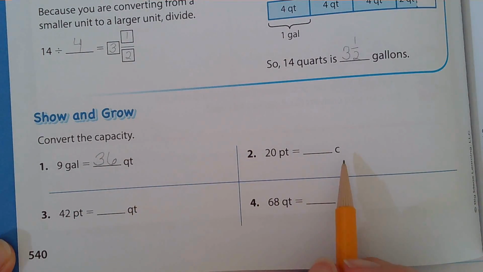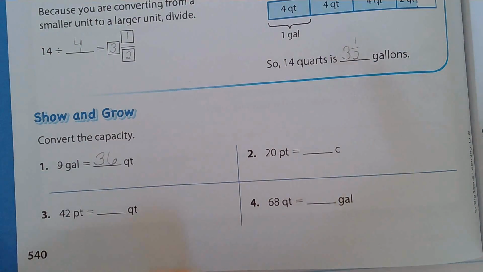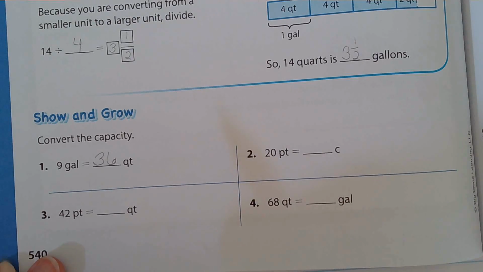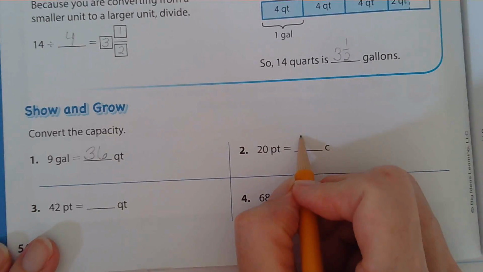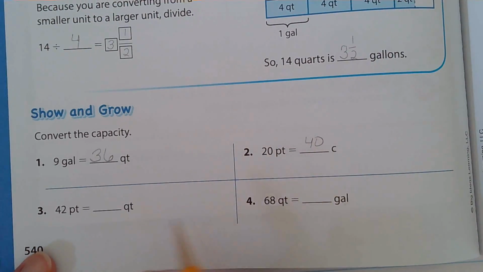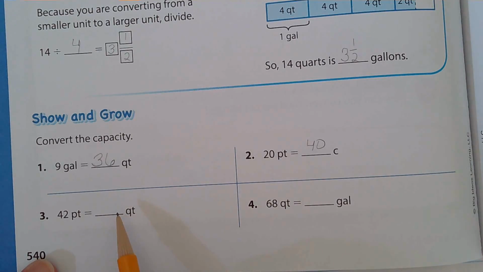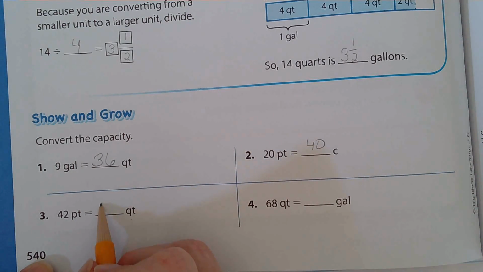Okay, we're going from pints to cups, which is larger to smaller. And there are 2 cups in 1 pint. So we're going to multiply by 2. 20 times 2 is 40. Here you're going from pints to quarts, and that is smaller to larger. We're going to divide. 2 pints are in a quart, so we're going to divide that by 2, which is 21.